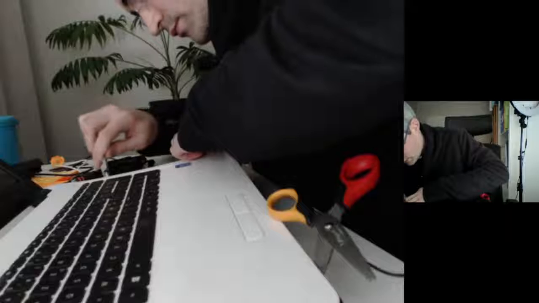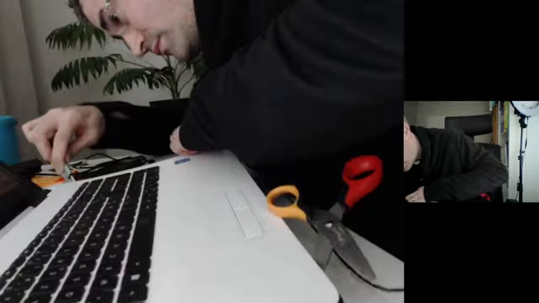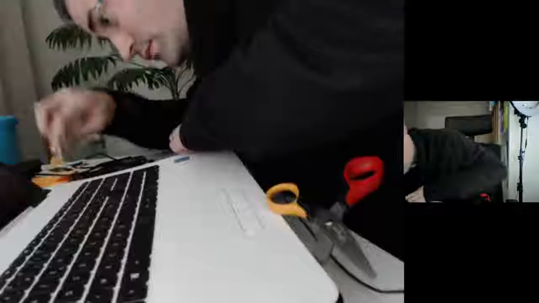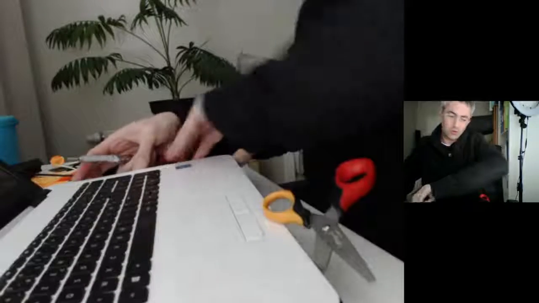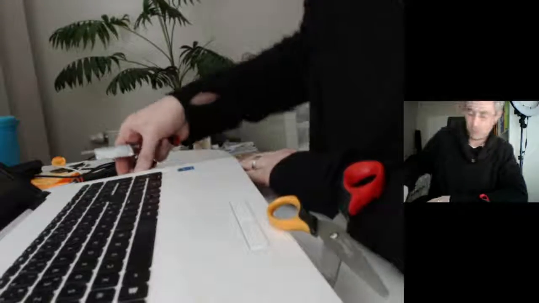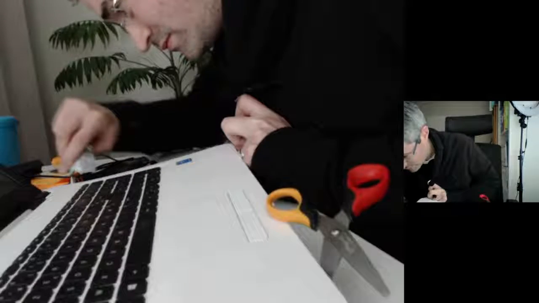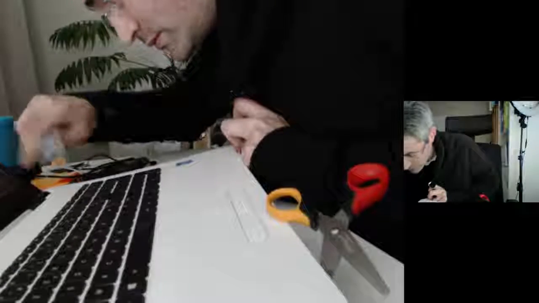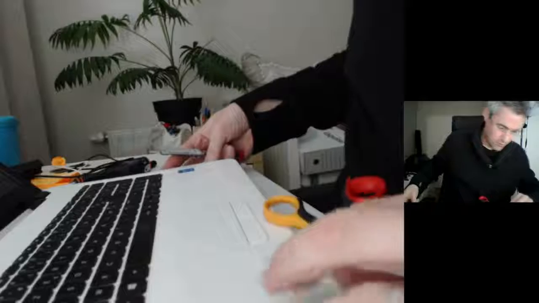Another one. So okay, I almost got it all on the right. I'm gonna try back now on the left.